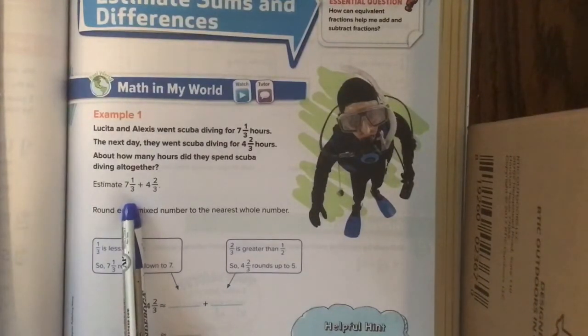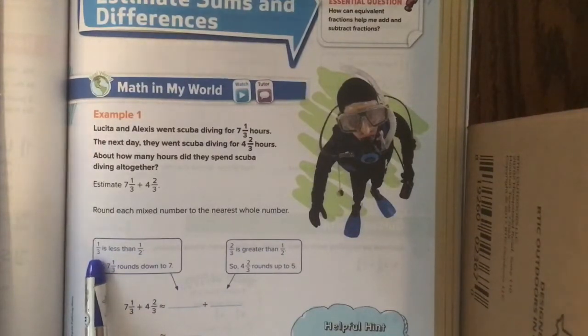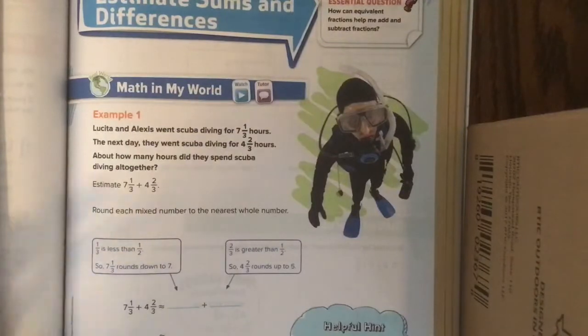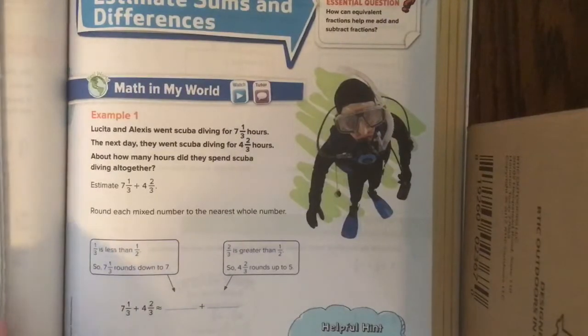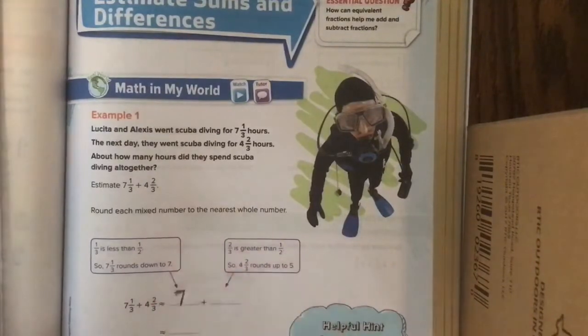1/3 you would probably round to either 0 or 1/2. 1/3 is under 1/2. So the 1/3, because it's less than 1/2, we're going to say that 1/3 is really just 0. We're going to add on the 7 part to the 0 to say that 7 1/3 is about equal to just 7. It's about equal to just 7 because the 1/3 part doesn't make it over half.